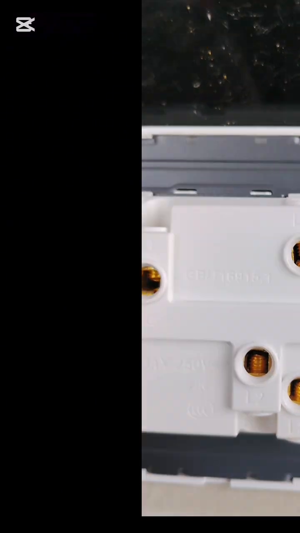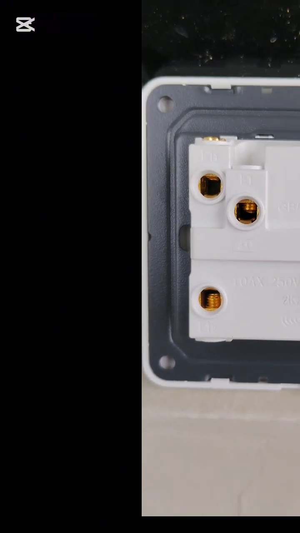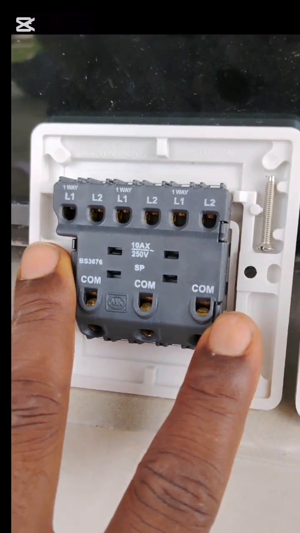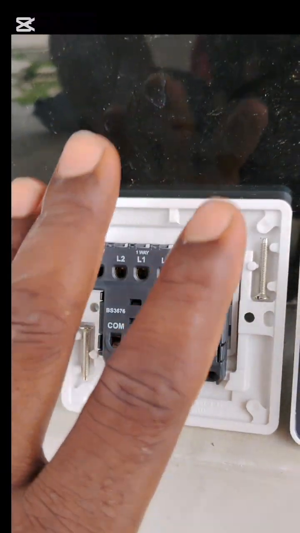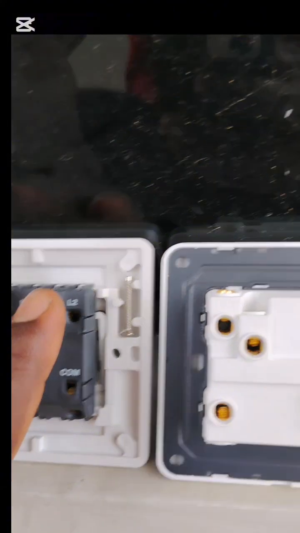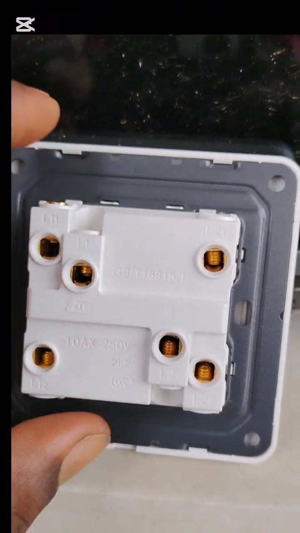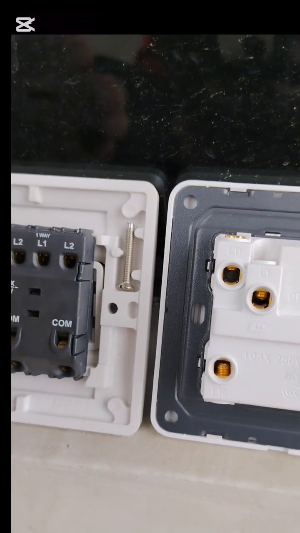This is where a lot of people make a lot of mistakes. Even some electricians make mistakes because they are used to this particular type of switch. But most of the switches produced now from different companies are this type. What if you meet this kind of switch and no one is there to guide you? What are you going to do? That is the purpose of this video.